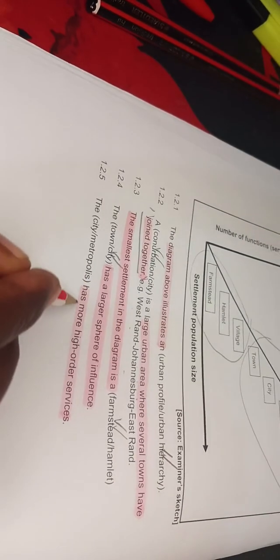Then 1.2.3, the smallest settlement in the diagram. Which one is the smallest settlement? The farmstead. 1.2.4, a larger sphere of influence. Which one is bigger between the town and the city? The one that is bigger has the largest sphere of influence. It's your city, because a city is bigger than a town. Then the last one, 1.2.5: which one has more high order services?